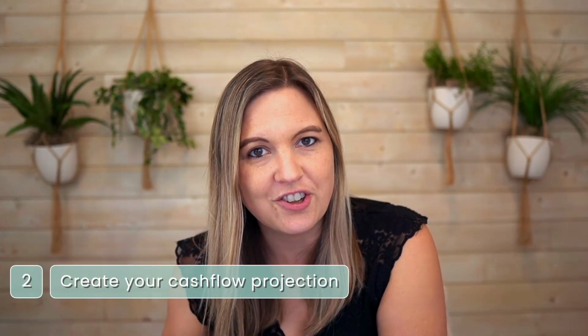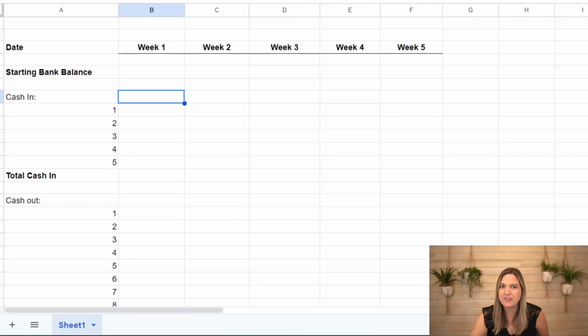Now, step 2 is where you get to create your cash flow projection. Now, this may sound difficult, but I'm going to walk you through a really simple way to do it. I'm going to show you in Google Sheets. You can also do this in Excel or any other type of spreadsheet that you tend to use. And you don't have to make it super complicated. So I've jumped into Google Sheets now, and I'm going to show you that simple tutorial I talked about.